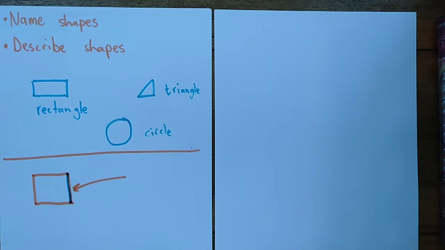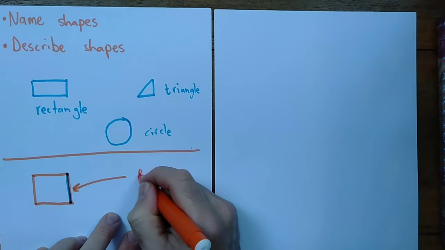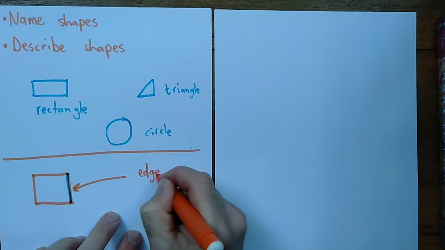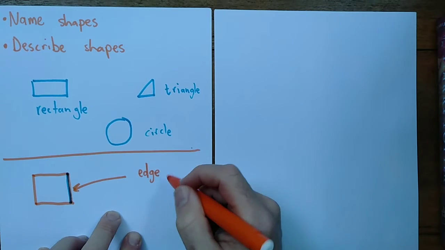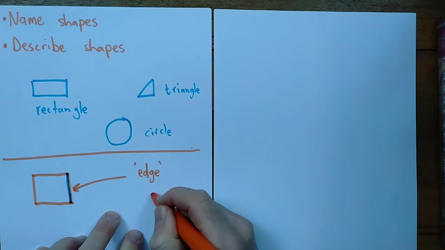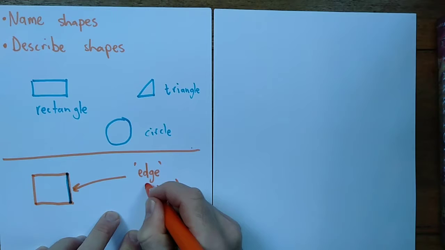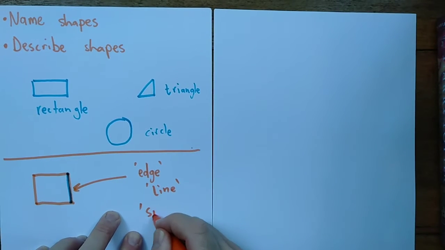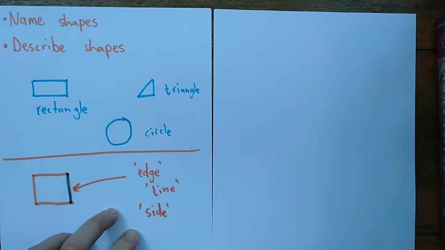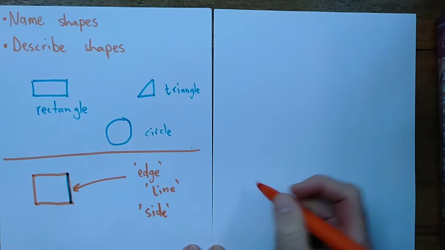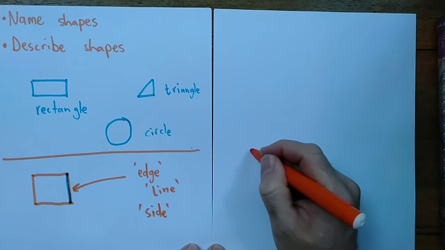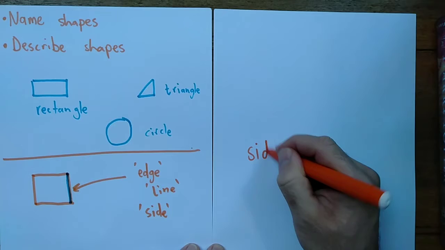We might call that the edge. We might call that a line, or we might call that a side. And so there are a lot of different words that we could use to describe this part of a shape. But in maths, we're just going to use one of those. We're just going to say side.